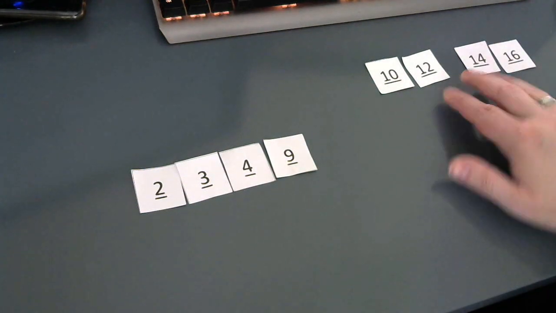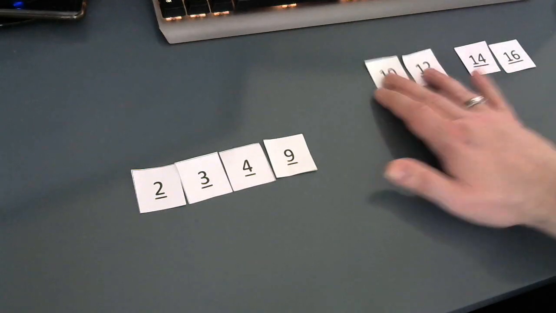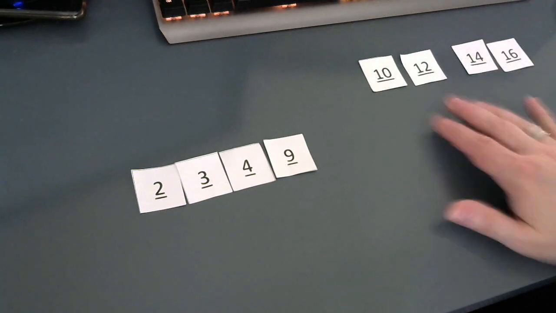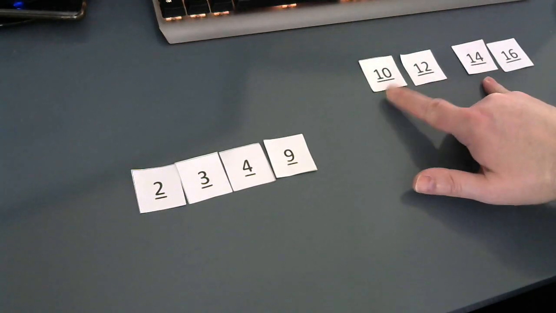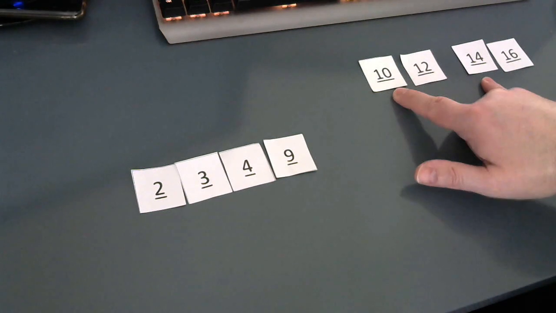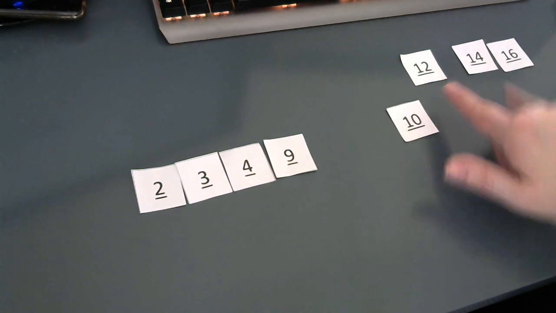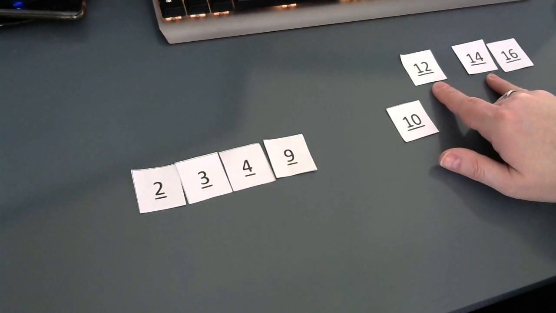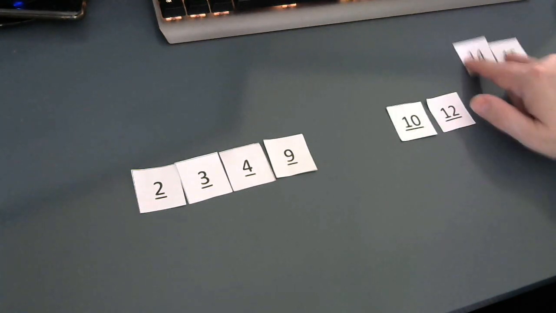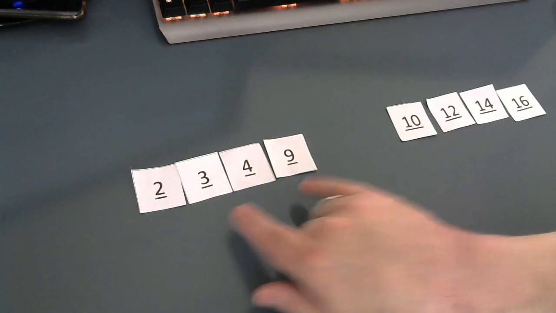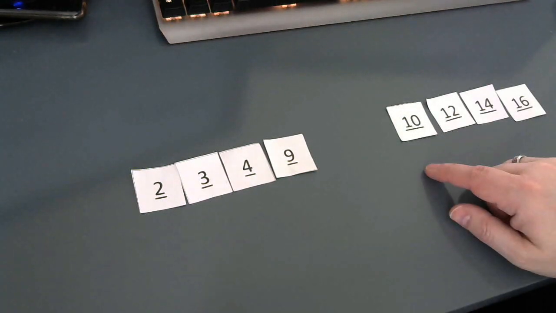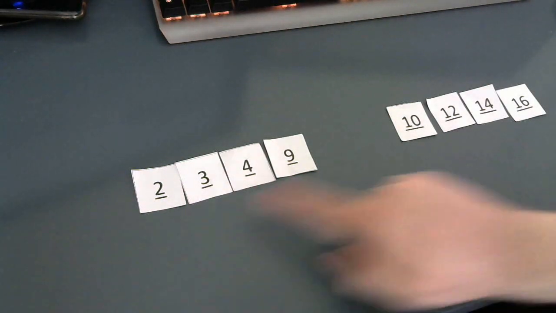I repeat the process for these pairs. So 10 and 12, 14 and 16. I look at the first two numbers, whichever smaller number moves down into the new list. I look at these two numbers, whichever number is smaller moves down into the new list. So there we go. So now I'm comparing the first numbers in each of these lists.